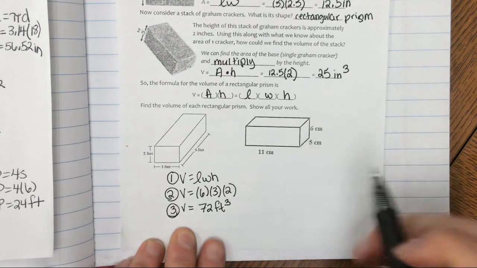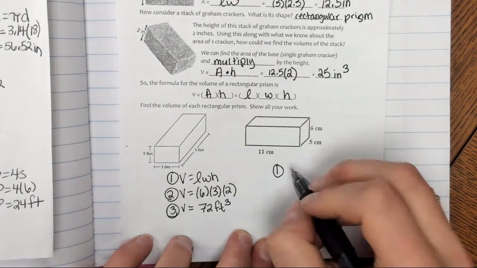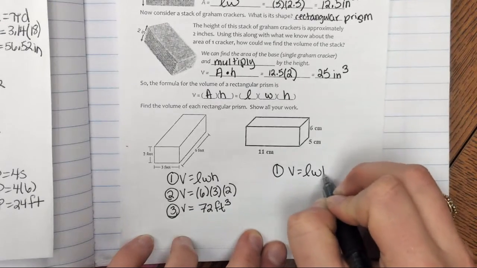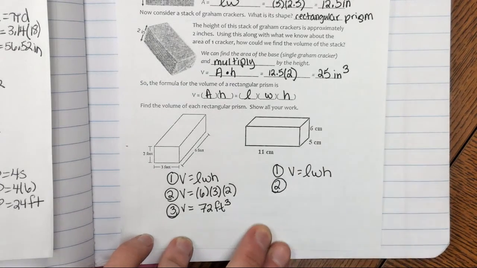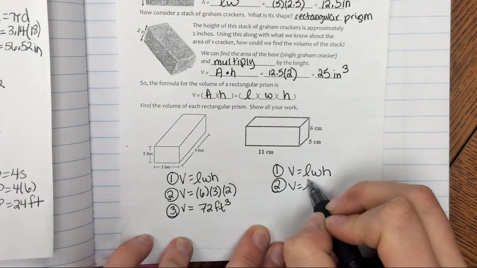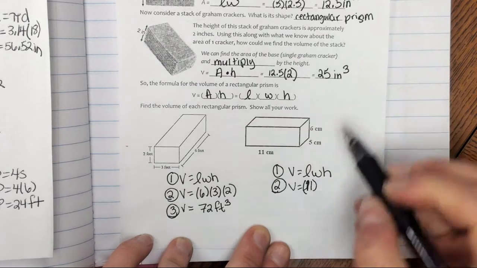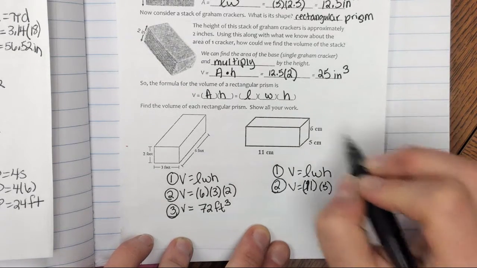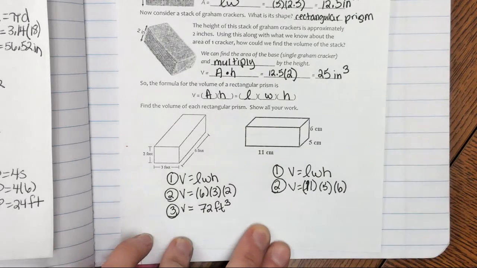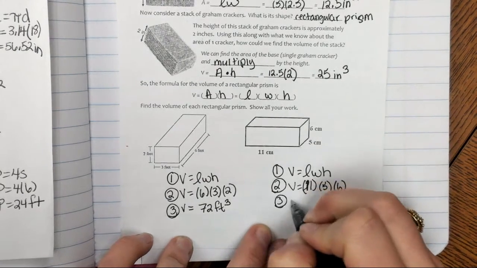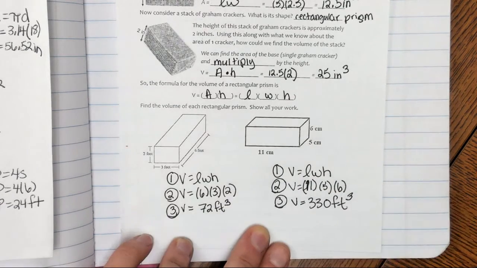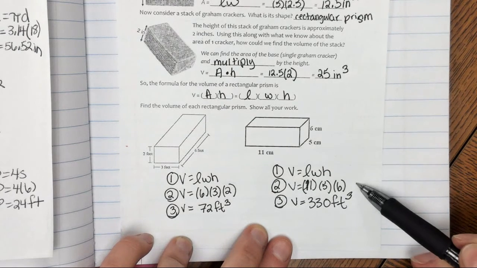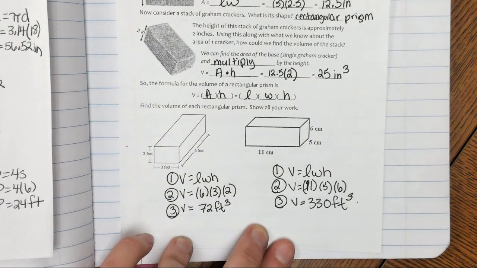All right, second example, we have another rectangular prism. Volume is equal to length times width times height. The first step is we write the formula. Step 2 is to plug in. So we have a length of 11, a width of 5, and a height of 6. Then we multiply 11 times 5 times 6, and we get a volume of 330 feet cubed. So again, 3 steps. Write your formula, show your plug-in, and use your calculator to find your final answer.